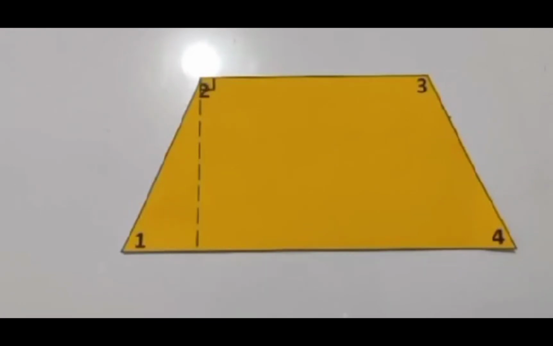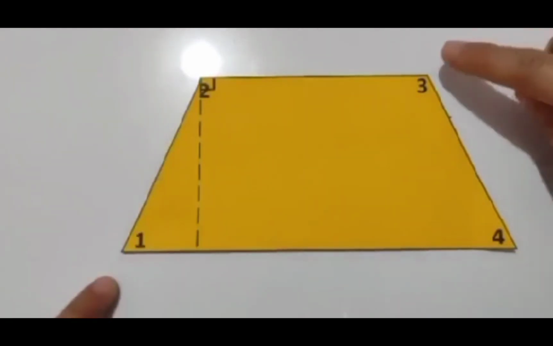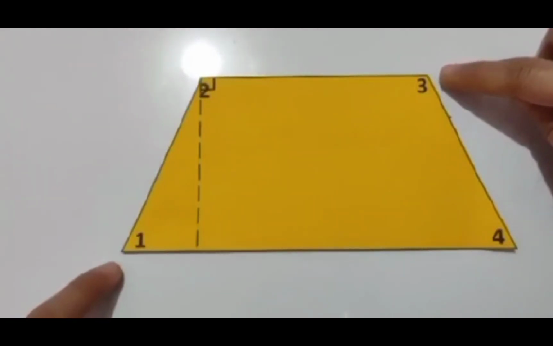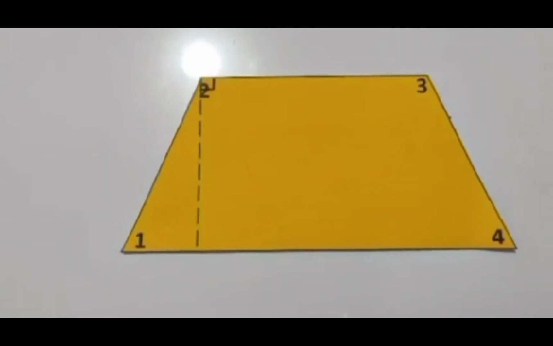Just finished analyzing the proof of Theorem 8. Now, here's another proof which may help deepen your understanding of the theorem. Okay, so we have here an isosceles trapezoid with interior angles 1, 2, 3, and 4. So, angle 1 and angle 3 are opposite angles. So, we're going to prove that these two angles are supplementary.